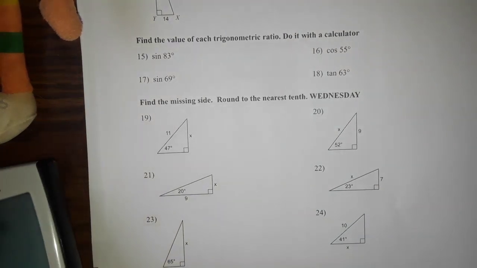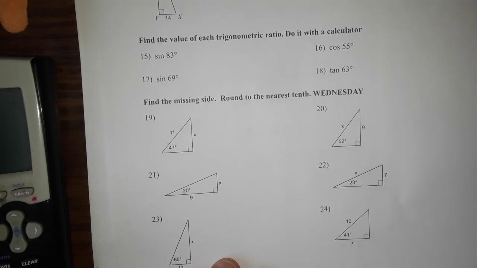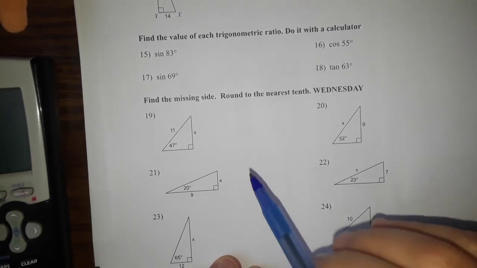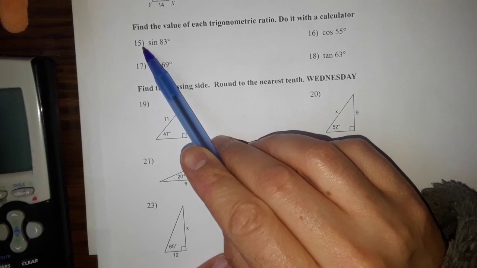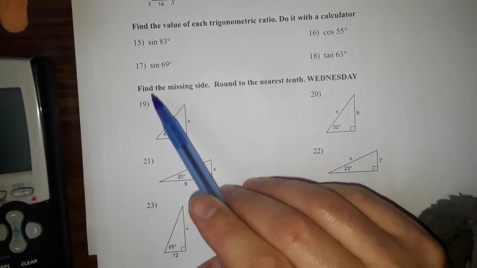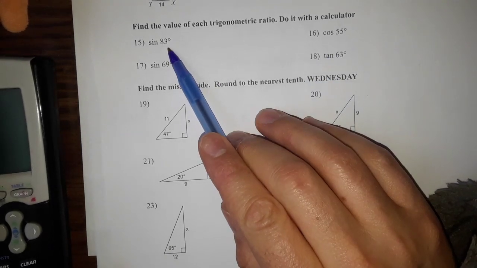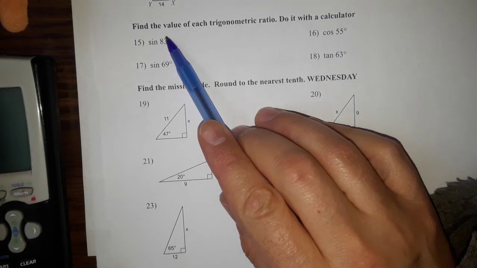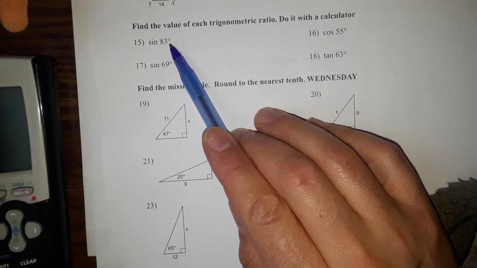Hi guys, so I'm gonna show you how to do these exercises that you have in here. So we're gonna do number 15, and then we're gonna go to number 18. For these ones here, this is just calculator work. Just make sure that you understand that this is in degrees, because angles can be expressed in degrees or radians. These ones are in degrees.